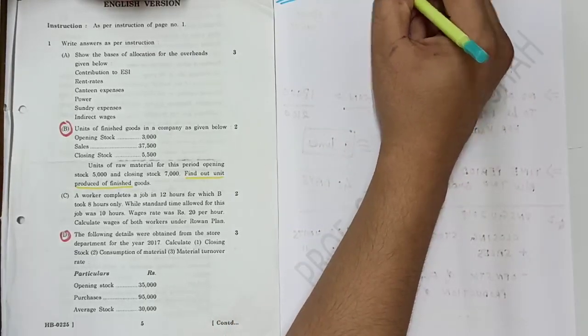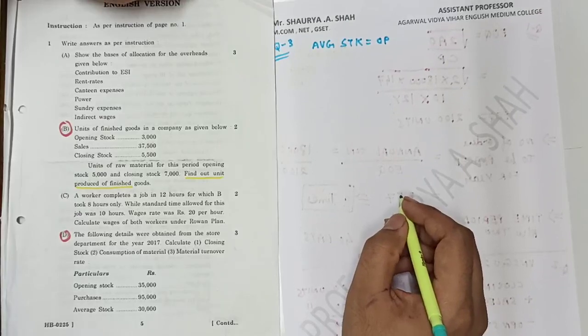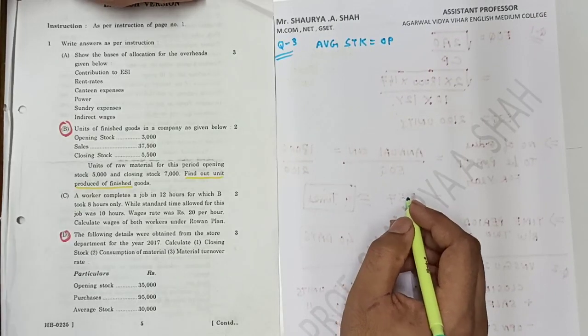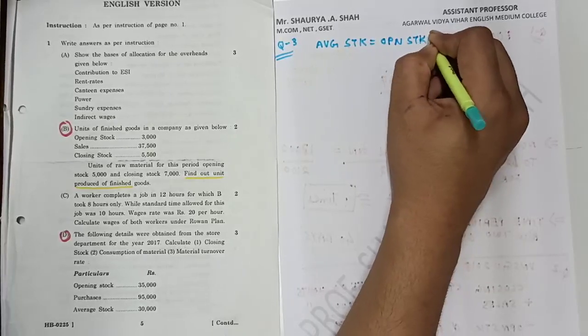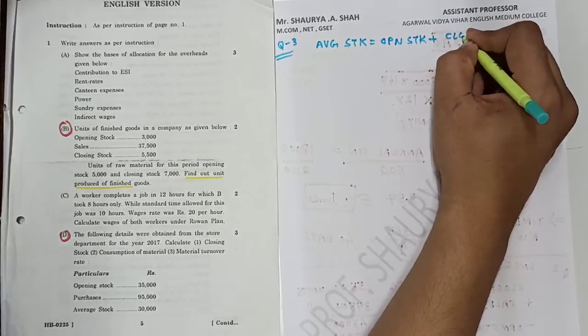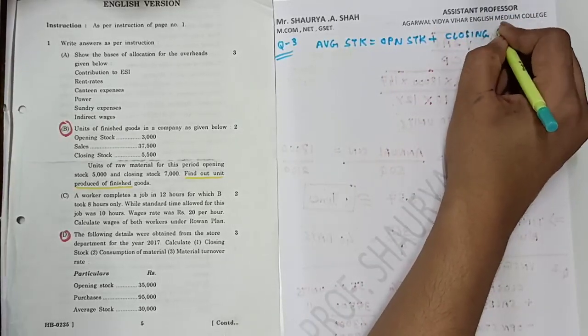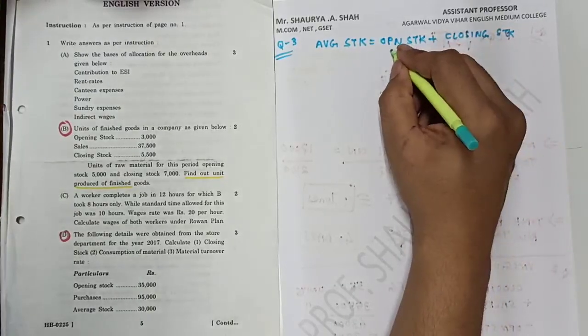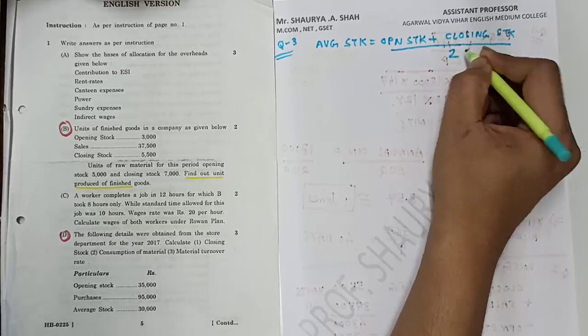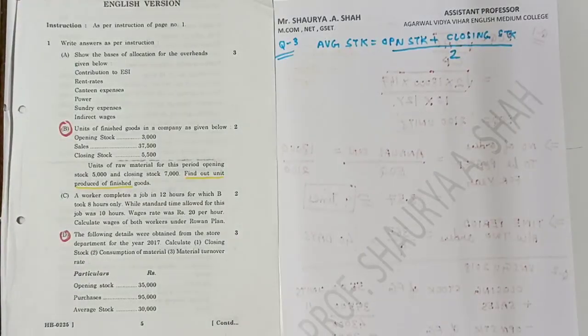Average stock is equal to, what is my average stock, students? Average stock is equal to opening stock plus closing stock, divided by 2. This is my average stock. I suppose it is clear to every student. Opening stock plus closing stock divided by 2 is my average stock.